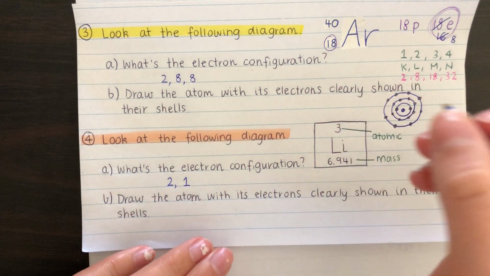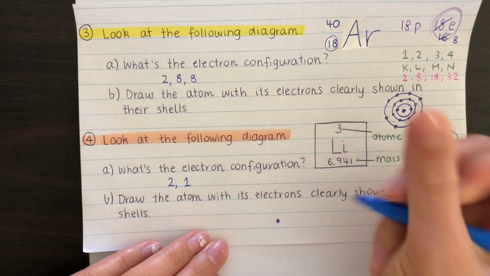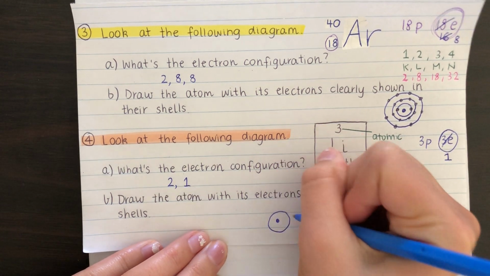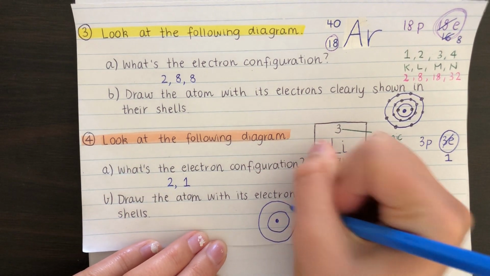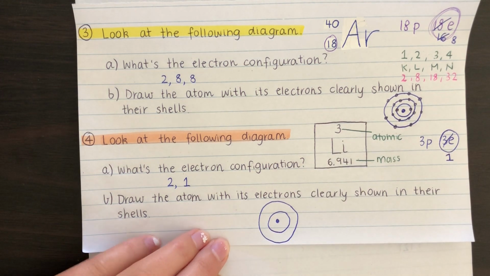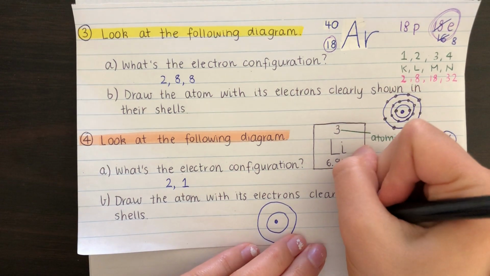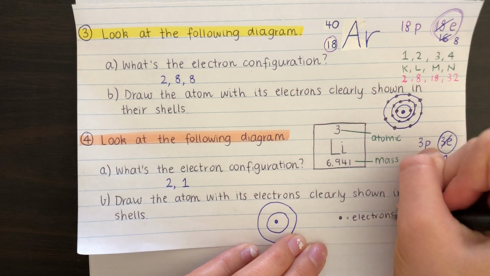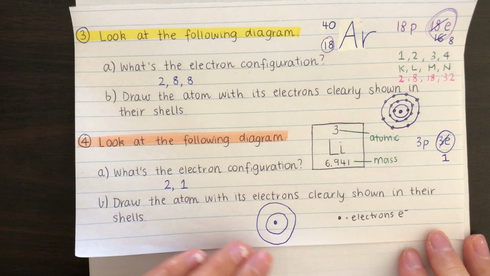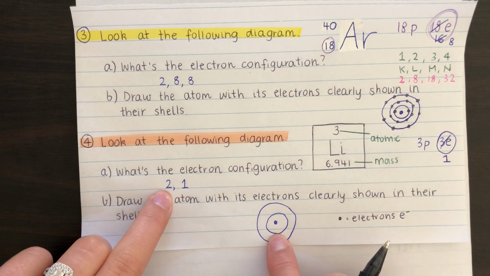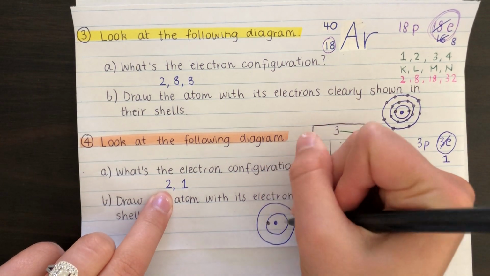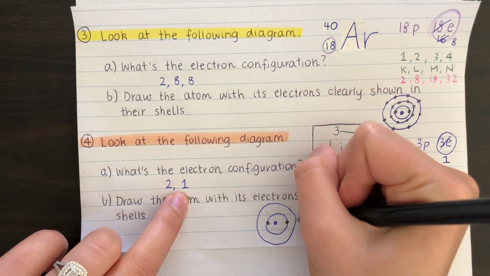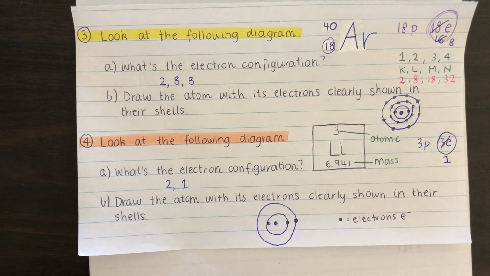Draw the atom. Again, we need a nucleus in the middle, but this time we have 1, 2 shells. And black is going to show my electrons. All right. In shell number 1, we've got 2. 1, 2. And in the second shell, we've got 1. So 1.